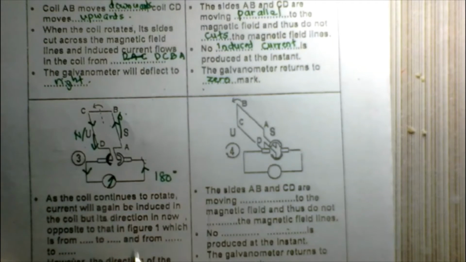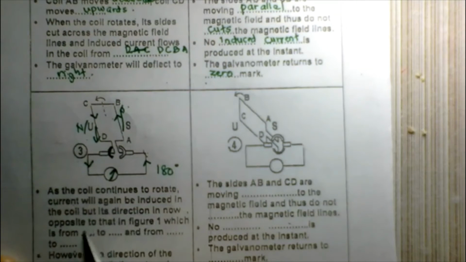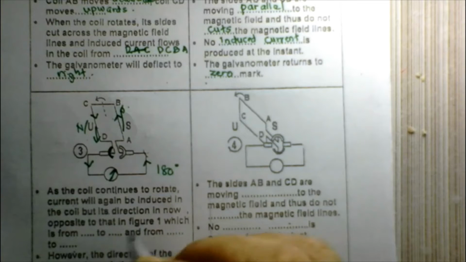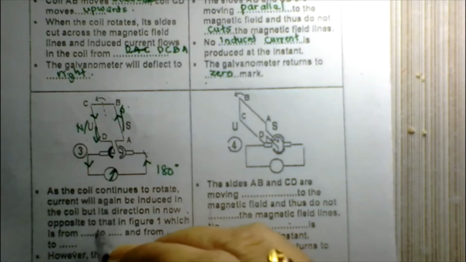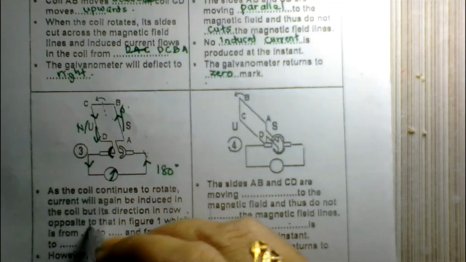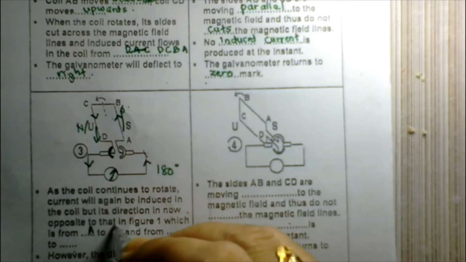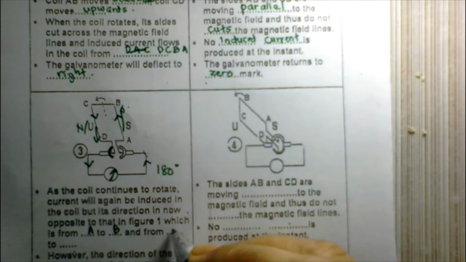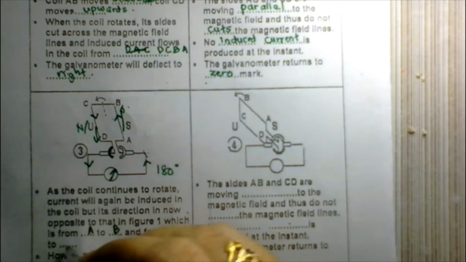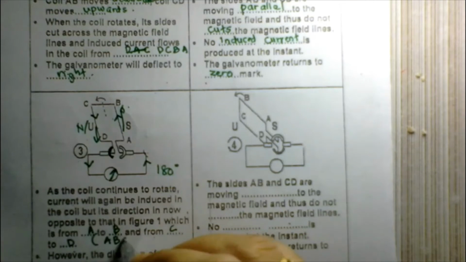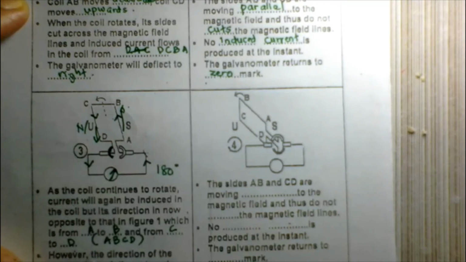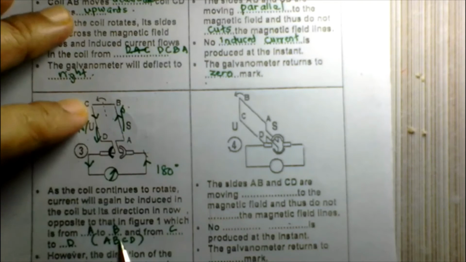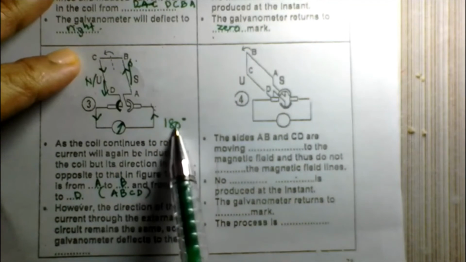Now as the coil continues to rotate, current will again be induced in the coil, but its direction is now opposite to that in figure 1, which is from where? Figure 1 is from A to B, and from C to D, or we can say in the direction of A, B, C, D. Compare the first part, for 0 degrees rotation, it is DCBA. Now it becomes ABCD. So we can see the direction of current has already reversed for half of the rotation.